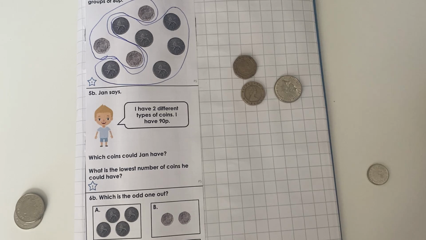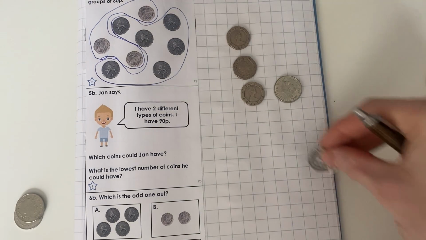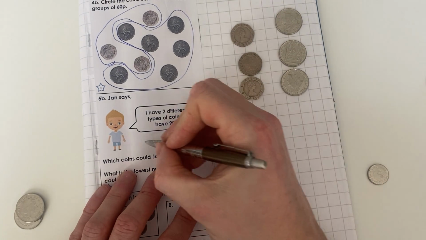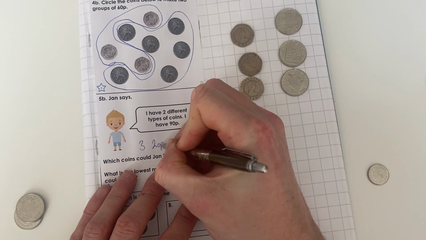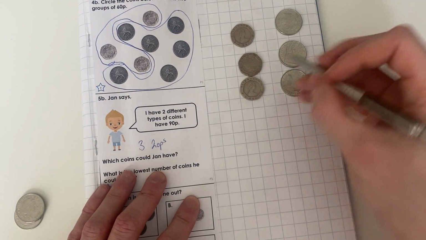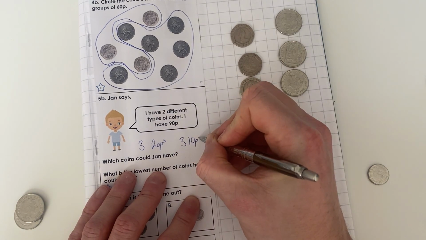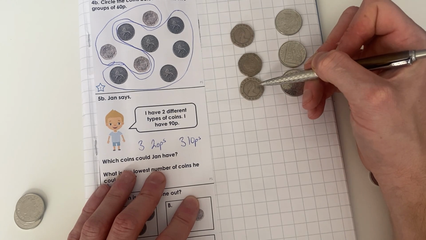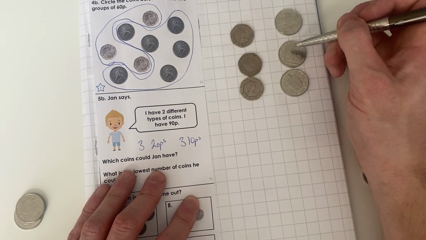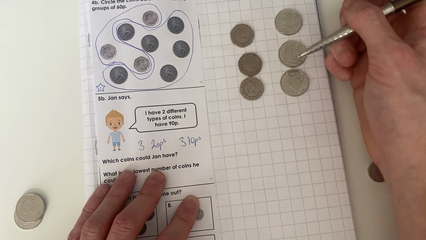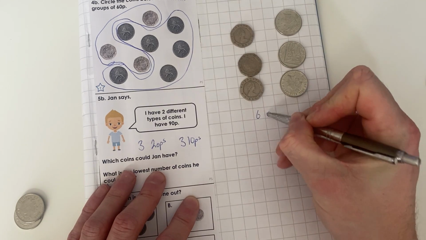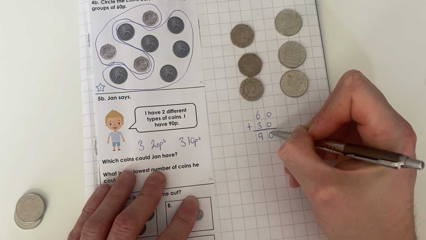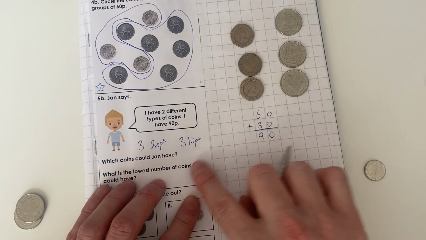So I could have 3 20p's, and I could have 3 10p's, and I'm going to show. 20 plus 20 equals 40, plus another 20 equals 60. 10 plus 10 equals 20, plus another 10 equals 30. 60 plus 30 equals 90. Okay, so that is one way of showing.